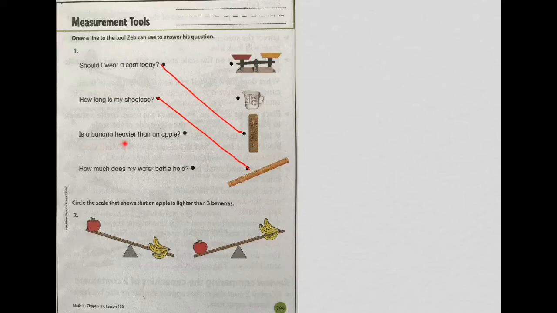Is a banana heavier than an apple? If you said the balance scale, you are right. And before you connect the last line, remember we always check first. How much does my water bottle hold? And yes, that would be the measuring cup because it says how much.